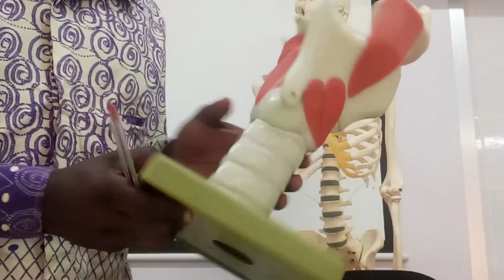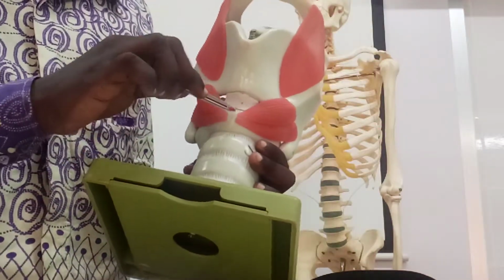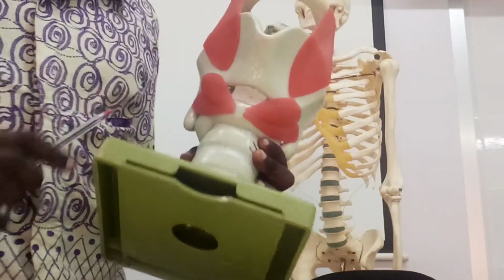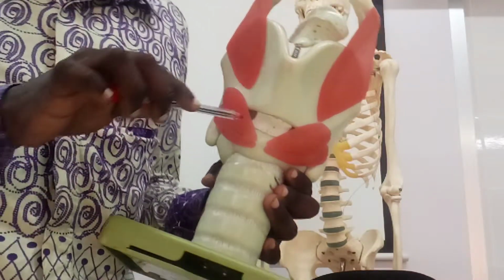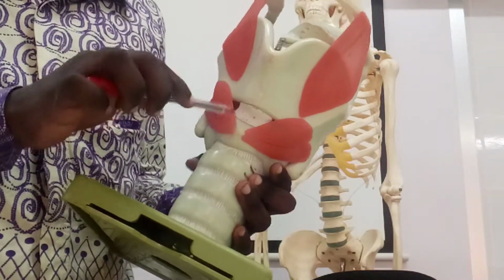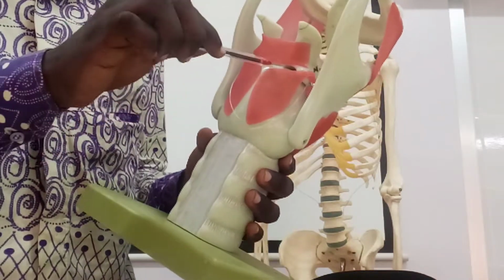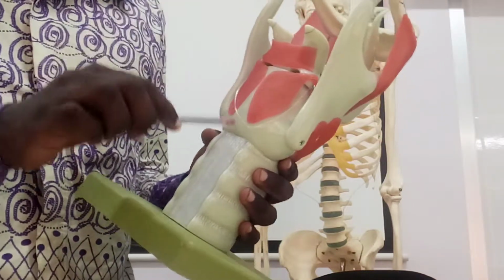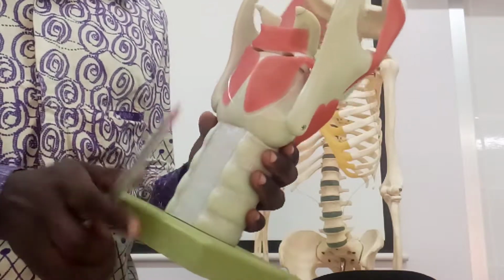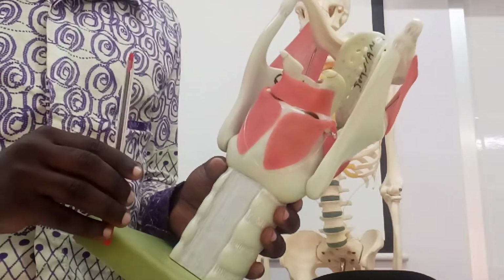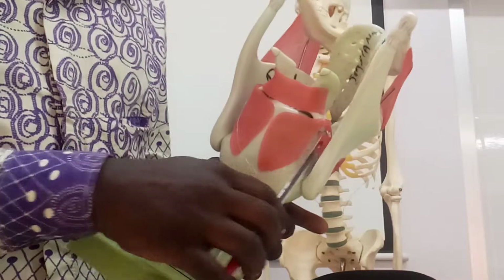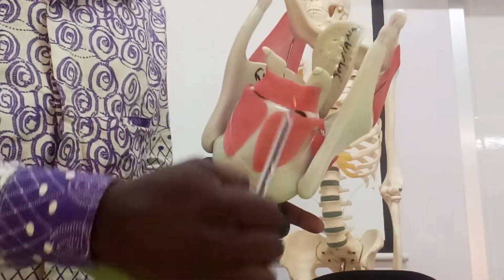Therefore we call the anterior portion the arch of the cricoid cartilage, and the posterior portion, which is very large, we call the lamina of the cricoid cartilage. It's actually the only cartilage of the larynx which is able to span all the way from the anterior portion to the posterior aspect.